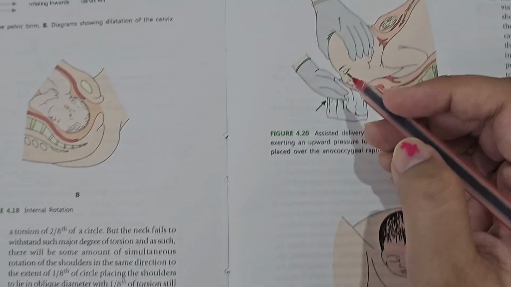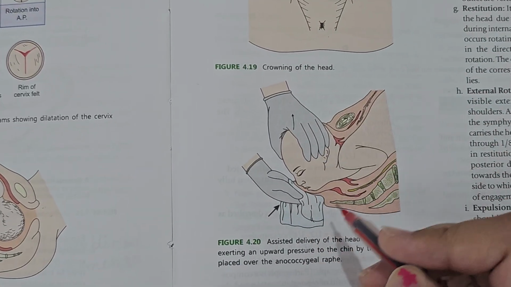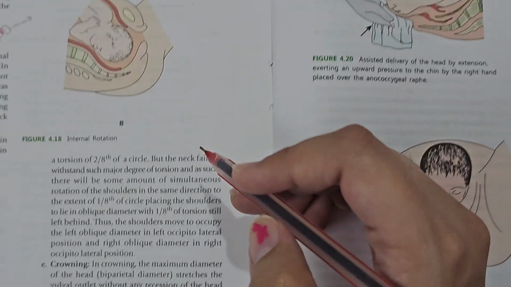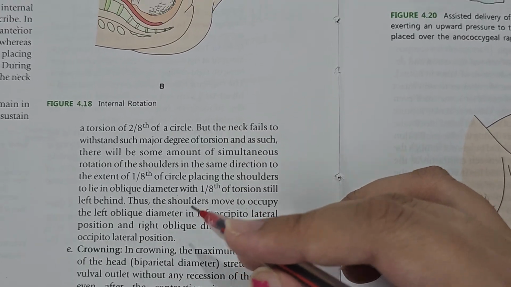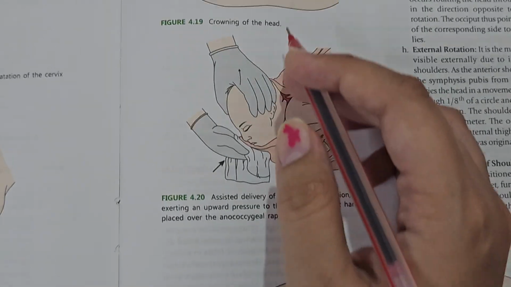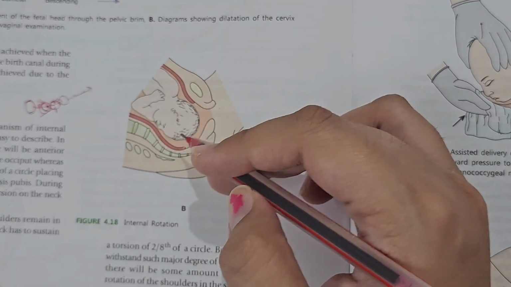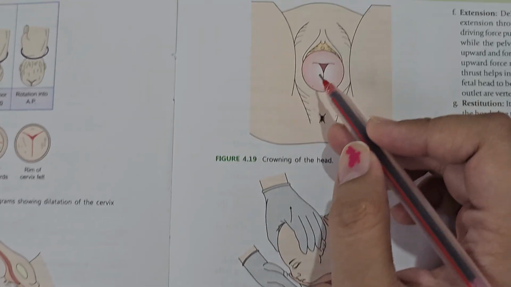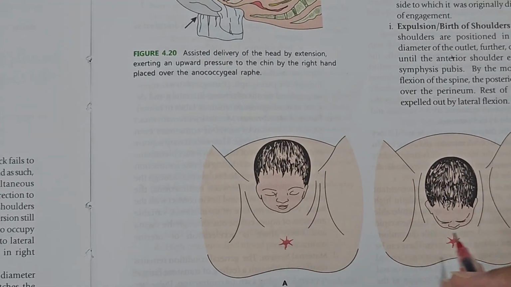Oblique line. So it can be crowned after that and then easily pass out. Okay, so the shoulder moves to occupy that. In order to do that, what happens? The shoulders are moved on the left side, as you can see, crowning and then head delivery, like this.